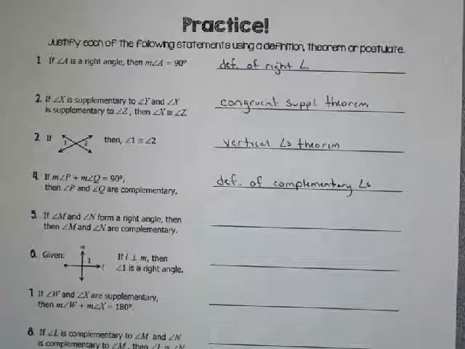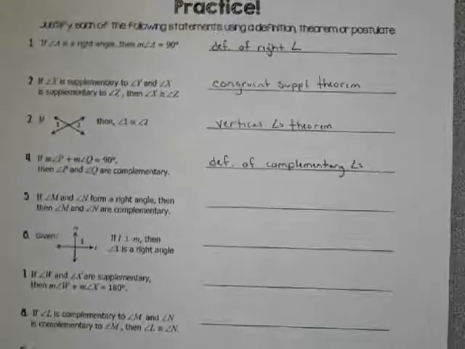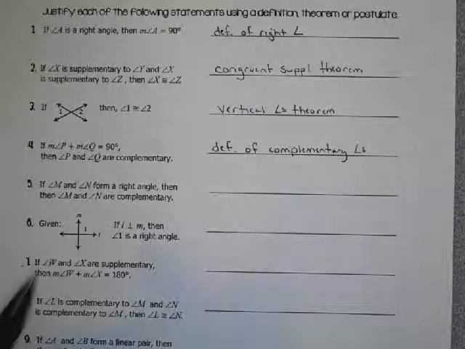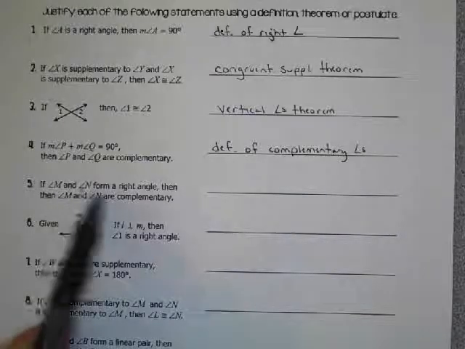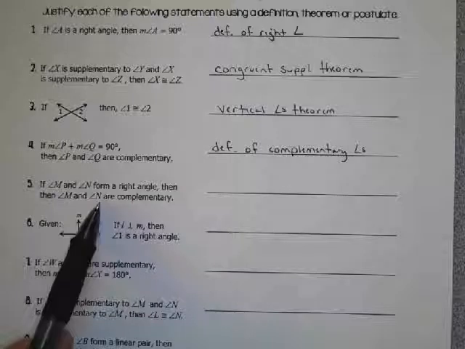A little bit different to number four is number five: if angle M and angle N form a right angle, then angle M and angle N are complementary. And that is the complement theorem.